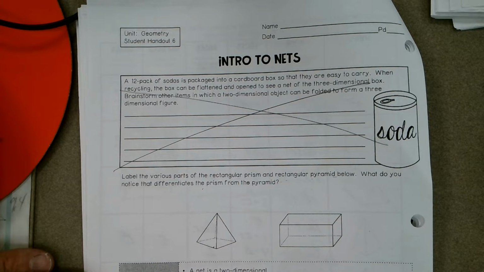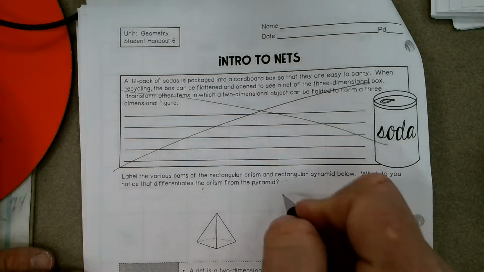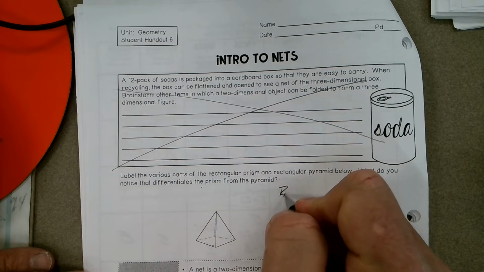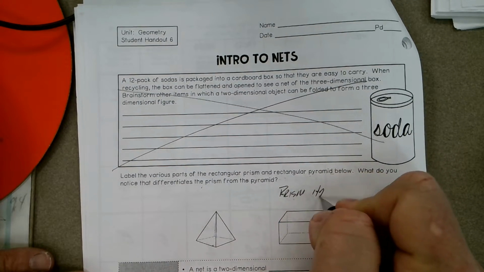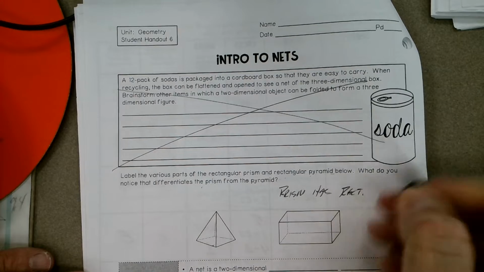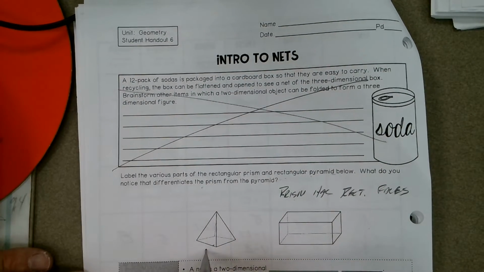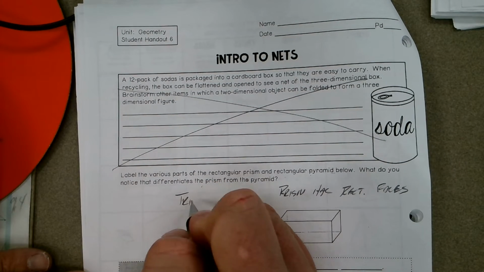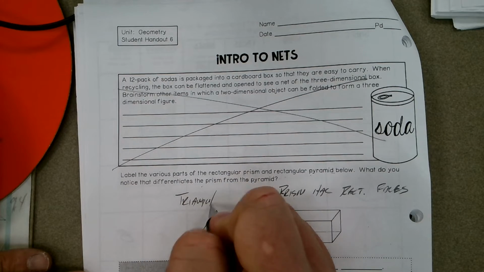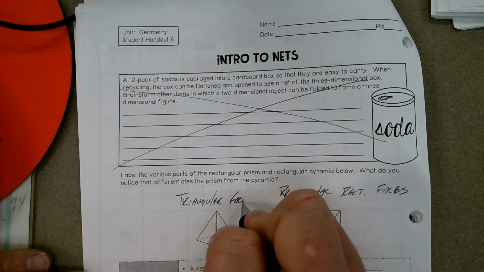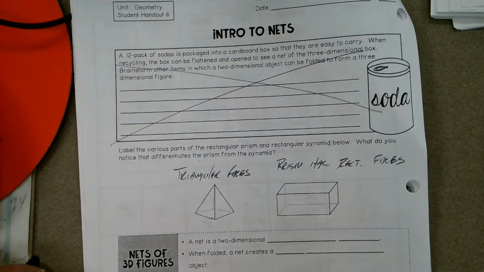Well, the prism has rectangular faces, while the pyramid has triangular faces, and they come to a point.